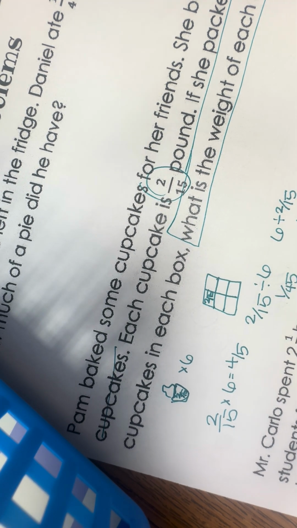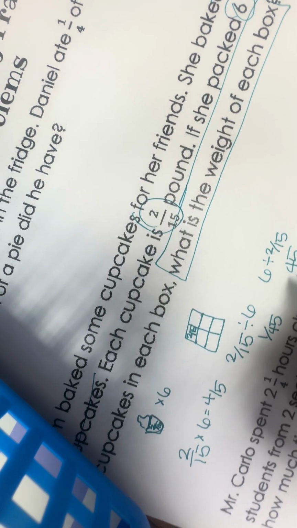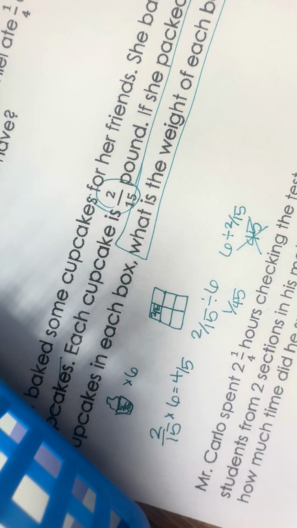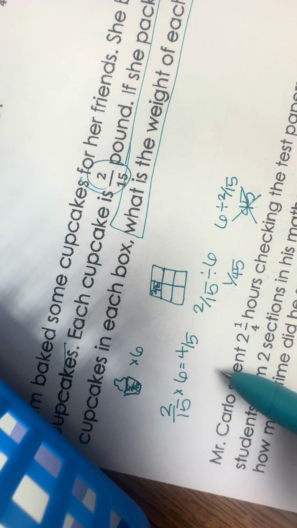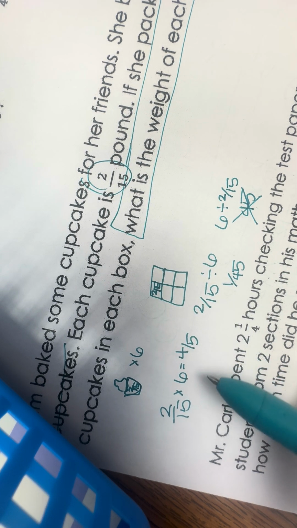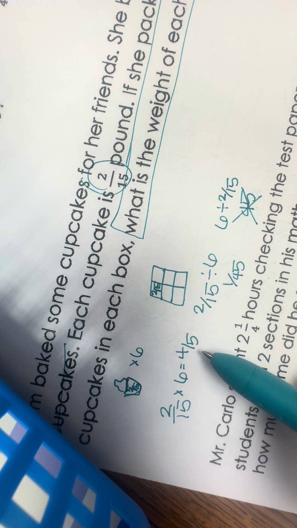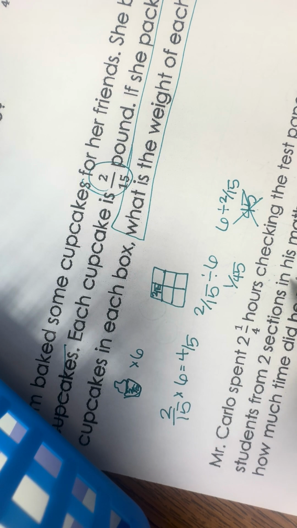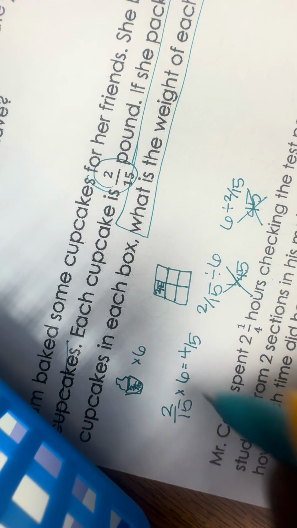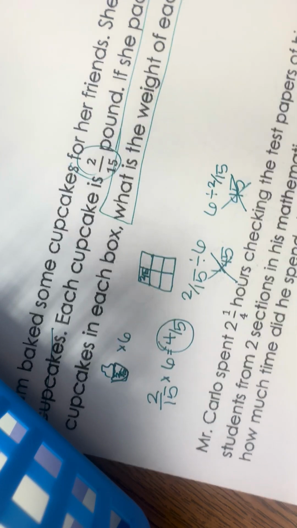So now, could each box weigh 45 pounds? No, way too heavy. Could each box weigh 4/5 of a pound, not even a whole pound? That's kind of reasonable. Could each box weigh 1/45 of a pound? That's less than 2/15. So the answer is 4/5.